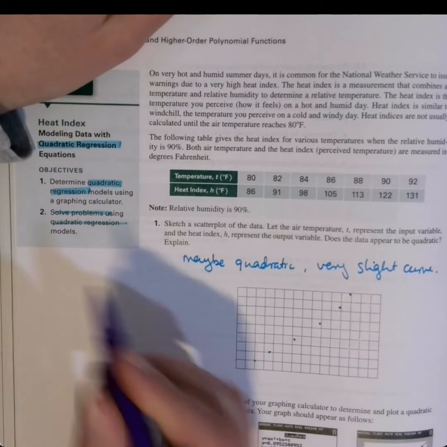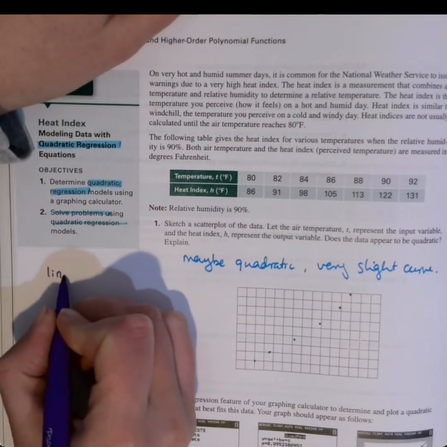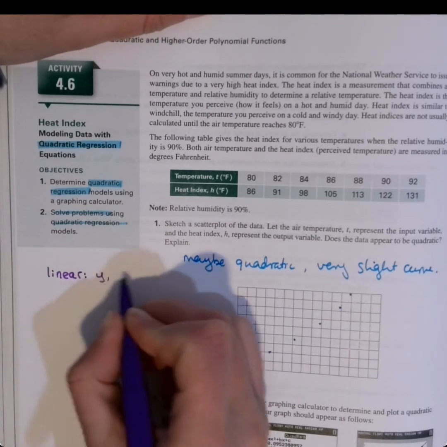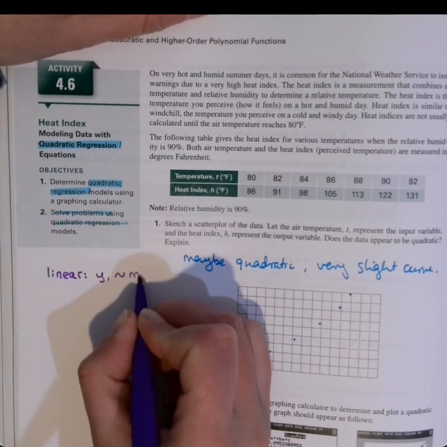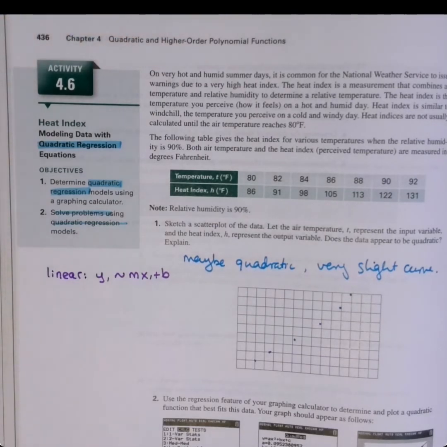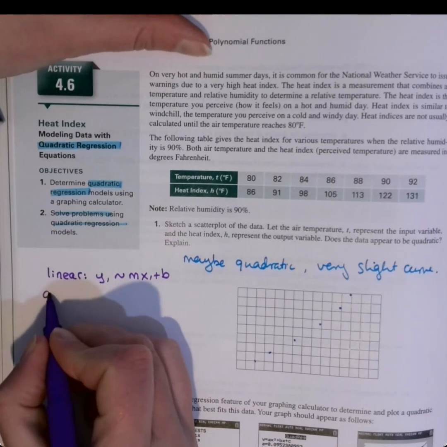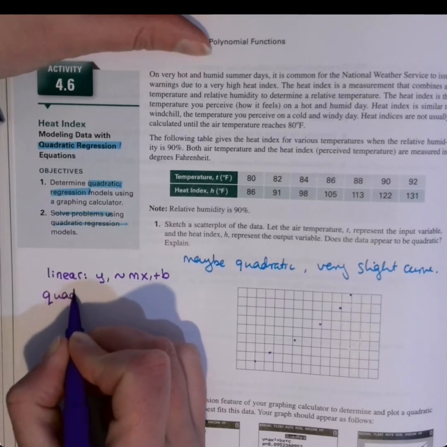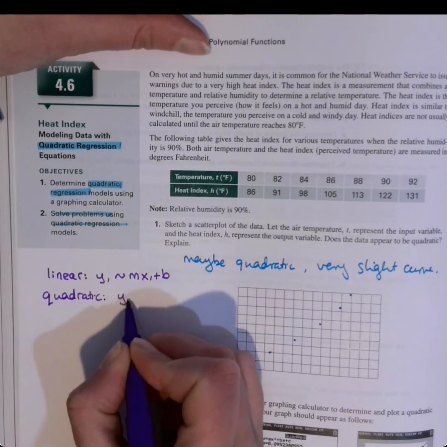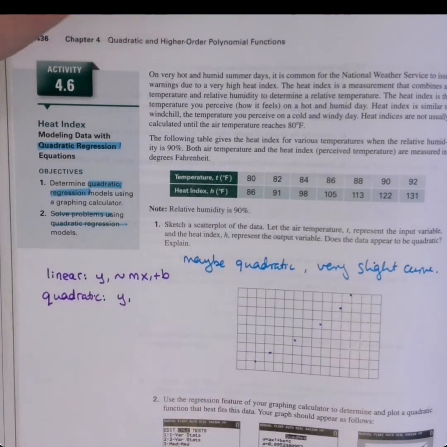Let's make ourselves a note over to the side. If we wanted to do a linear regression, we do y1 approximately mx1 plus b, because a linear equation is usually written in the form y equals mx plus b. If we want to do a quadratic regression, quadratic equations are usually written in the form y equals ax squared plus bx plus c.